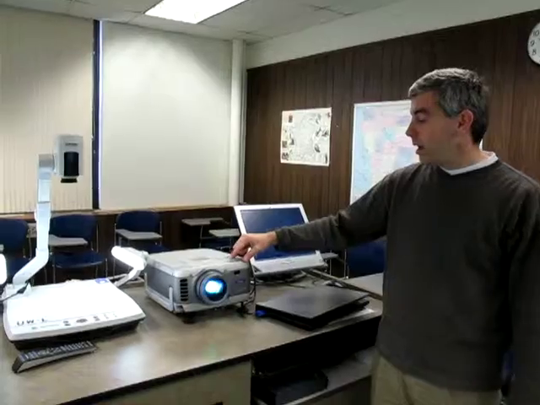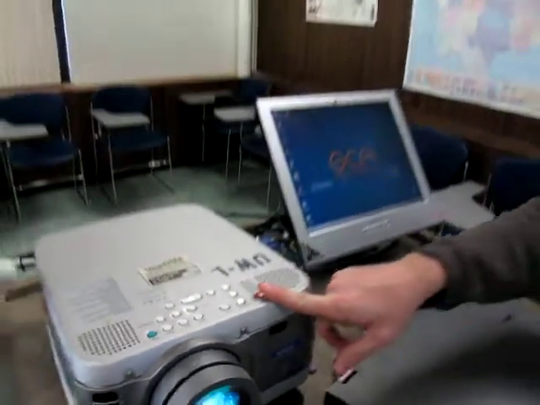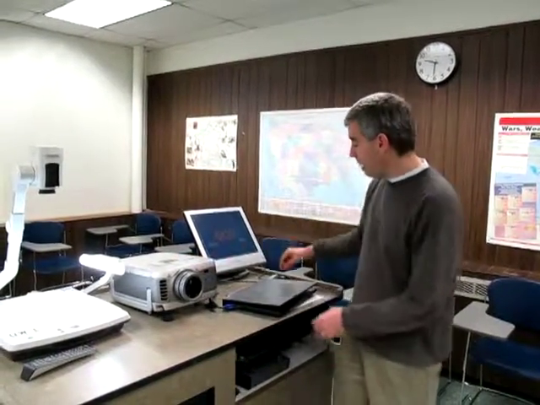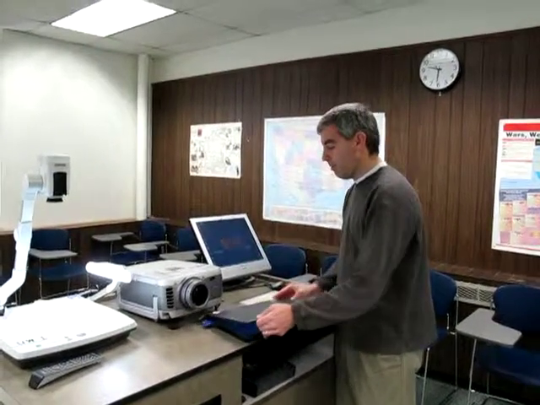When I'm all done with whatever it is I'm doing, I'm going to go ahead and press the power button on the projector again. It's going to ask me, do I want to power off? I'll press the power button one more time. The projector will power off. The bulb will be saved for the next person so that we can get a long life out of it, and we'll be all set.